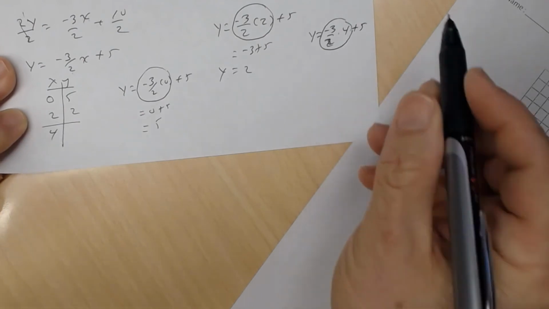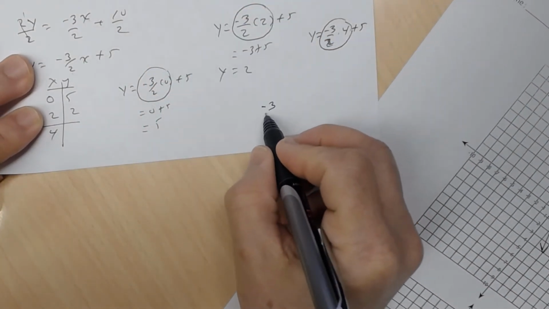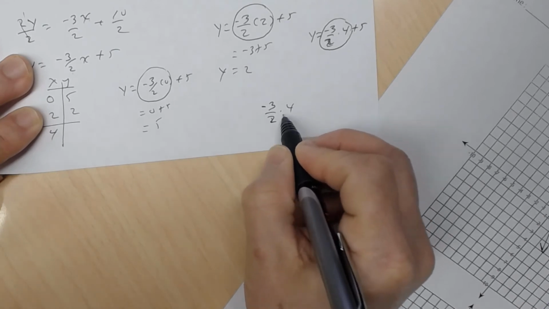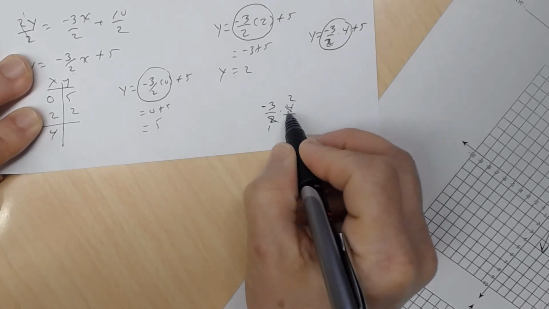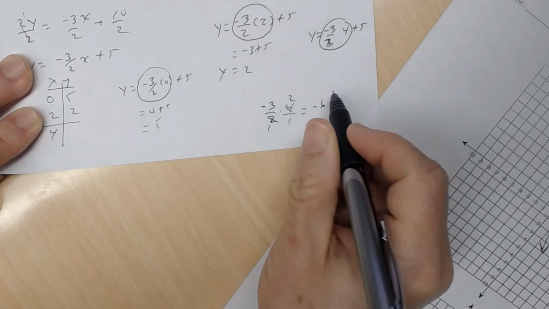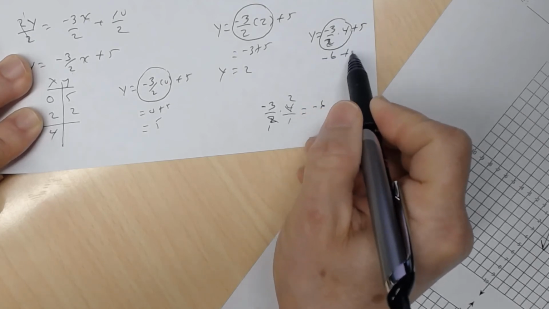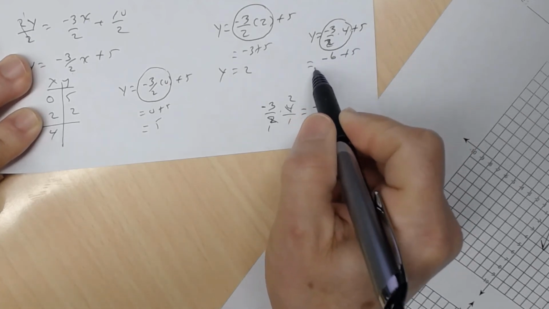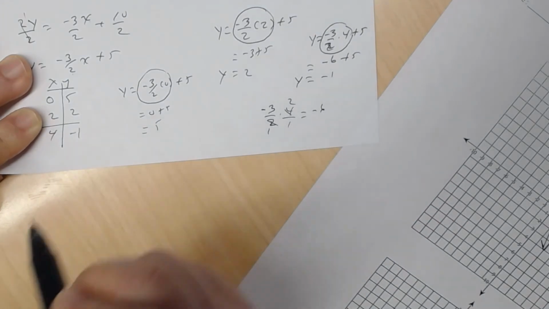Negative 3 halves times 4. Let's reduce first. 2 and 2 is 1. 2 and 4 is 2. Negative 3 times 2 is negative 6. So that's negative 6, and then negative 6 plus 5 is negative 1. So y is negative 1.